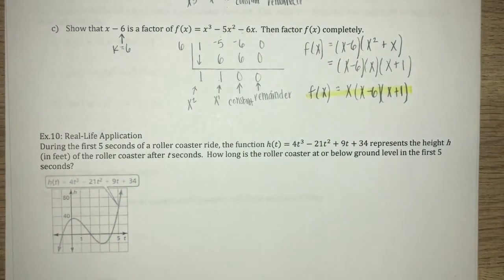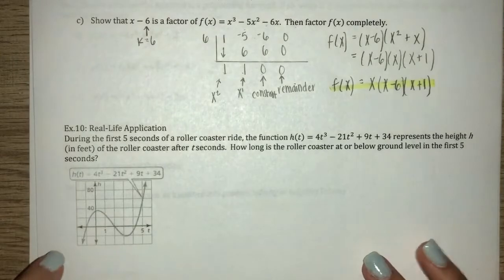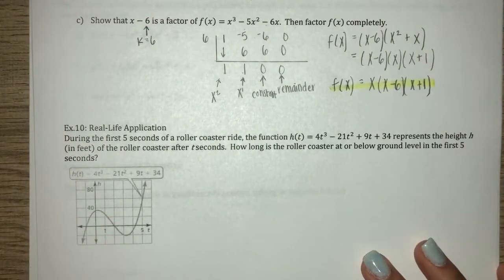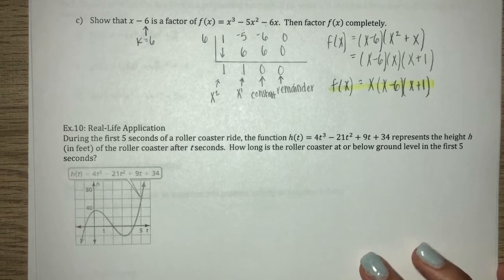And then the last example says during the first 5 minutes of a roller coaster ride, the function h of t equals 4t cubed minus 21t squared plus 9t plus 34 represents the height, h in feet, of the roller coaster after t seconds. How long is the roller coaster at ground level in the first 5 seconds? So here's a really good example of a time where using synthetic division to factor something is very helpful. If we look at the picture, this is showing the height, so it starts off below and then it goes above ground level and back down below. So we want to figure out how long it's above and how long it's below ground level.